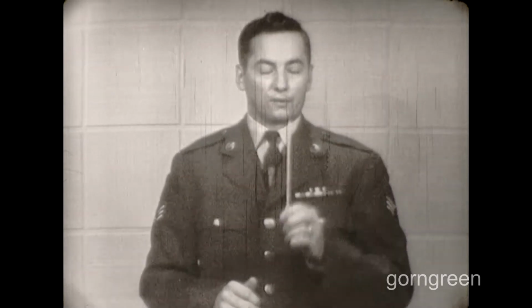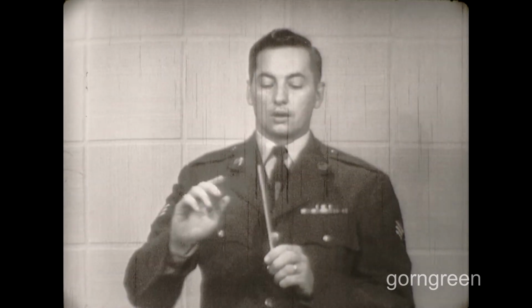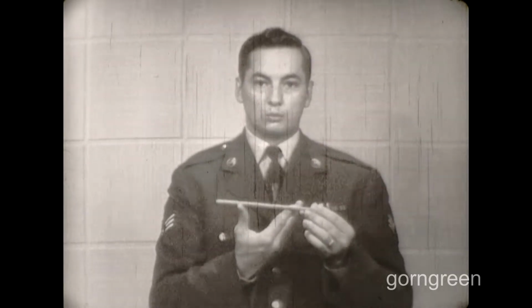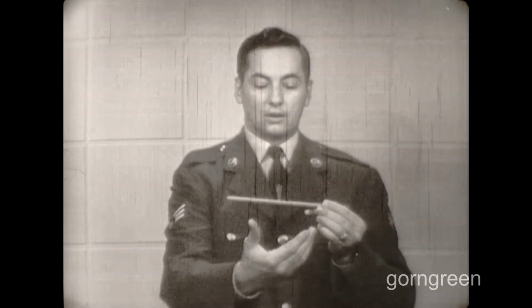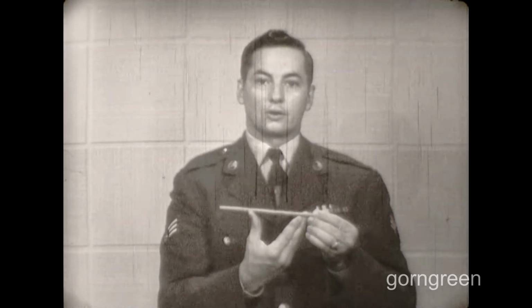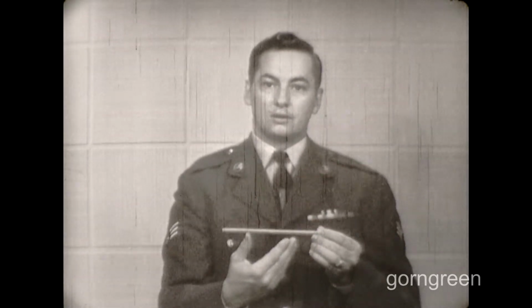Our next subject is polarization. When an antenna is installed vertically and the E lines move over the ground vertically, it is said to be vertically polarized. When it is installed horizontally and the E lines move over the ground horizontally, it is said to be, of course, horizontally polarized.